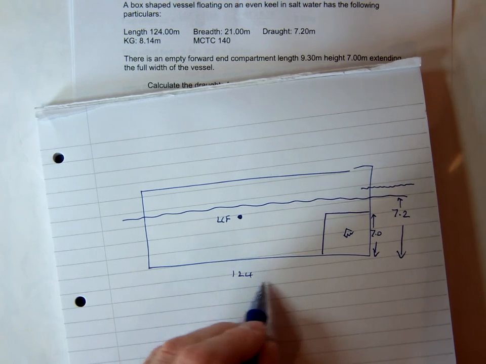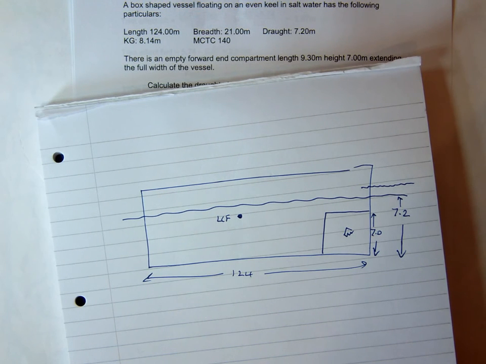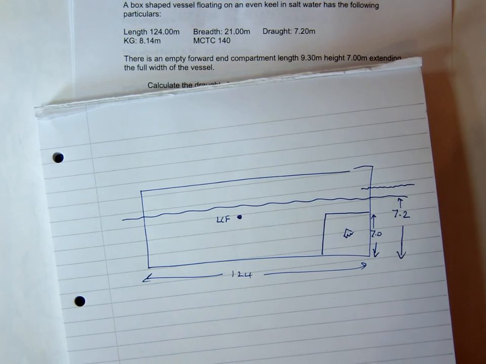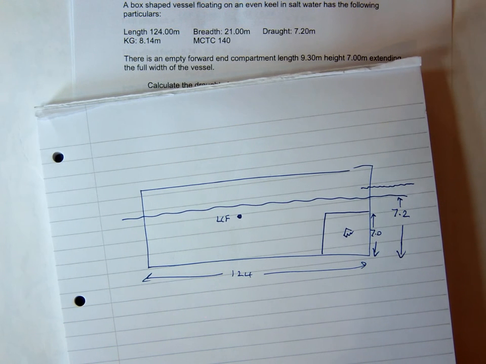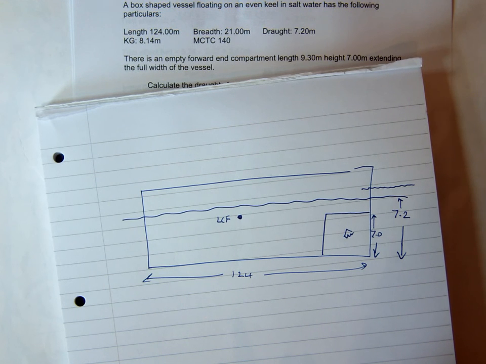Now it's 124 meters in length, so our LCF is 62 from the after perpendicular, if you like. So 62, 62. It doesn't change. That's an important fact because when it comes to apportioning the trim, it's simply half and half. Half forward and half aft because the centre of flotation hasn't changed.